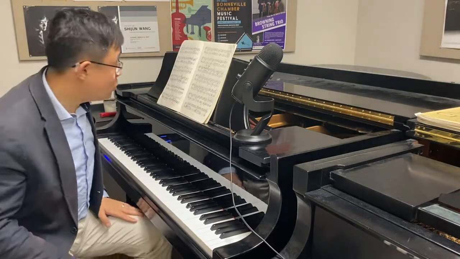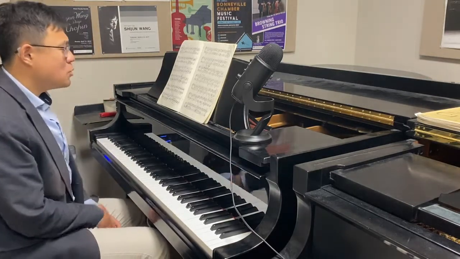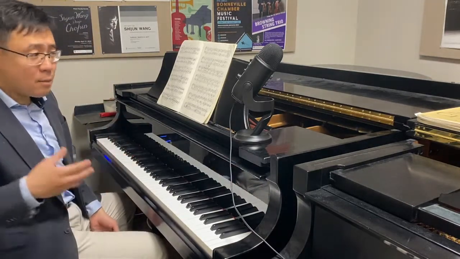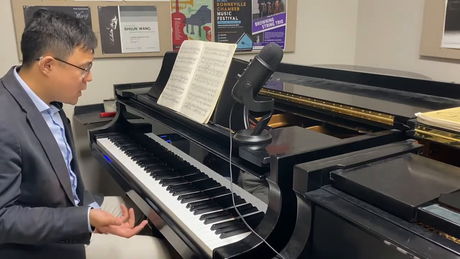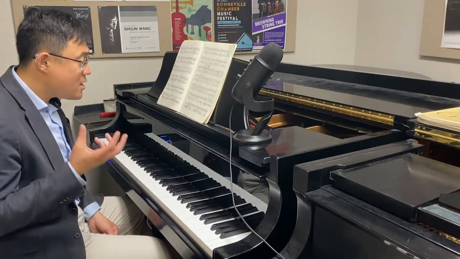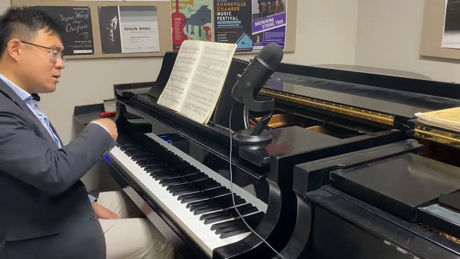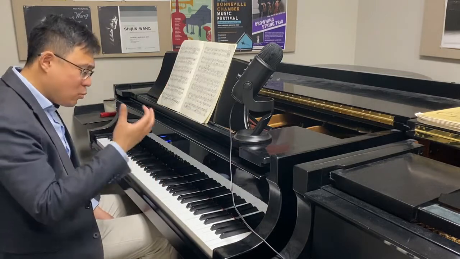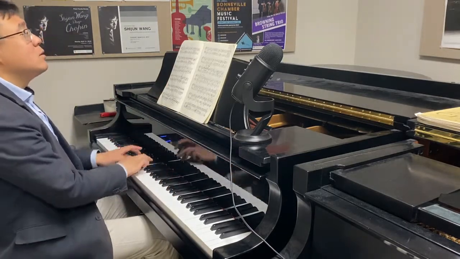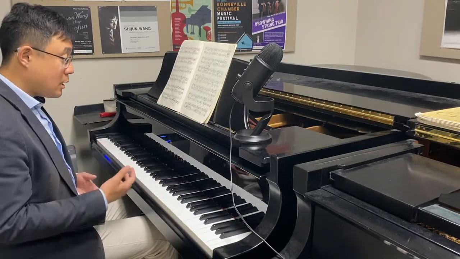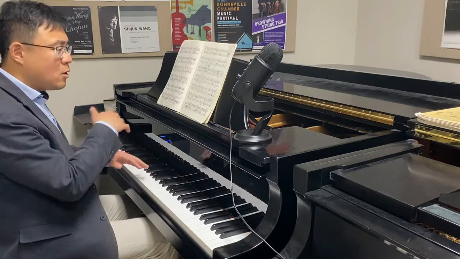Let's go back to Schubert. Somehow, number 2 in this set and number 4, I always find them quite similar. The A sections for both pieces are very melodic, linear. Of course, one has a lot of scales, and the other has a lot of arpeggios. But it's all linear.